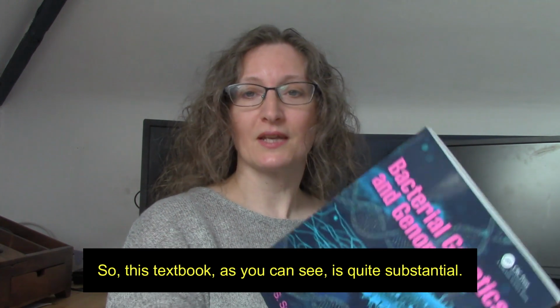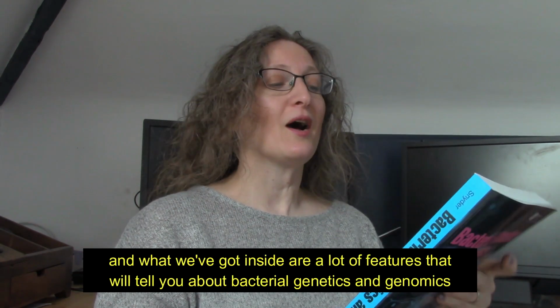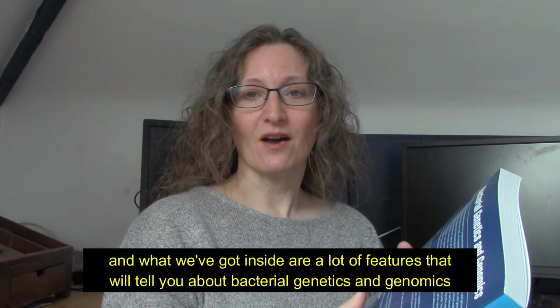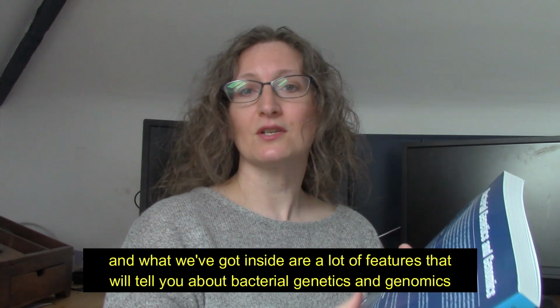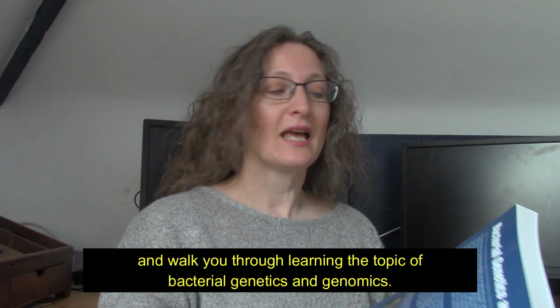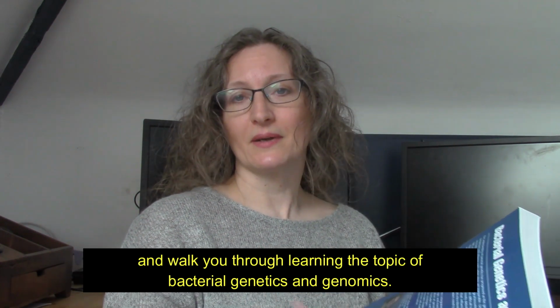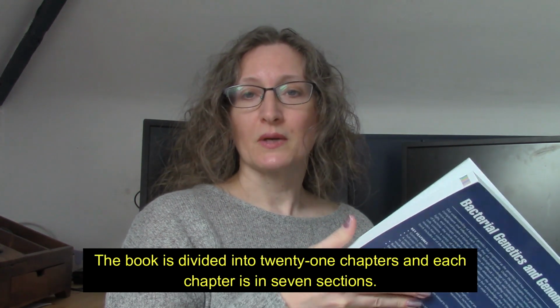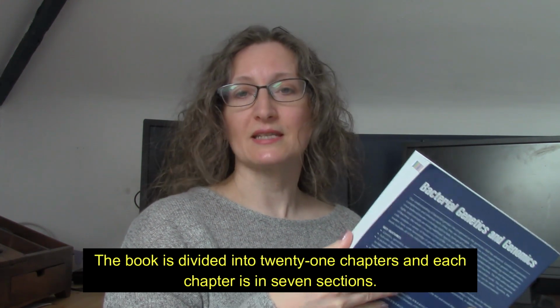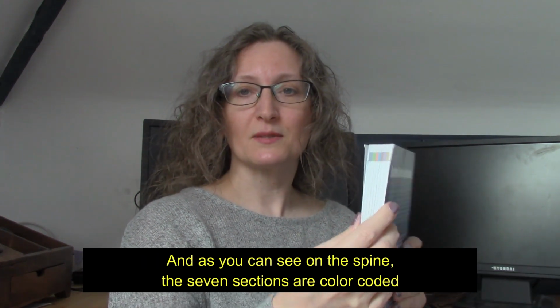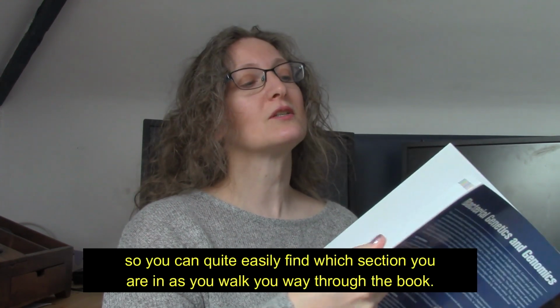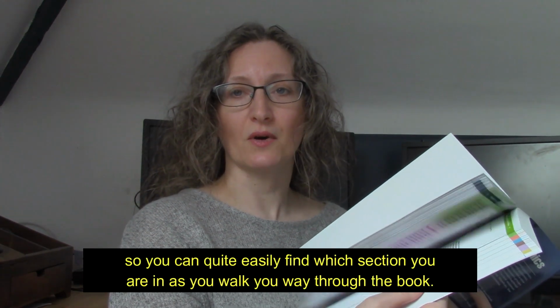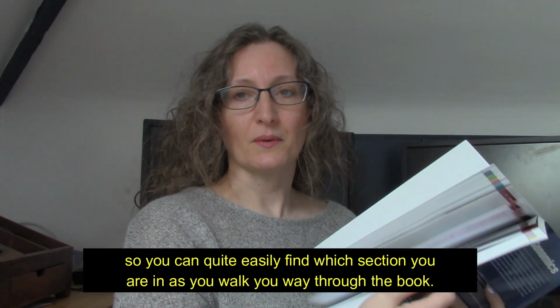So this textbook, as you can see, is quite substantial, and what we've got inside are a lot of features that will tell you about bacterial genetics and genomics and walk you through learning the topic of bacterial genetics and genomics. The book is divided into 21 chapters, and each chapter is in 7 sections. And as you can see on the spine, the 7 sections are color-coded, so you can quite easily find which section you are in as you walk your way through the book.